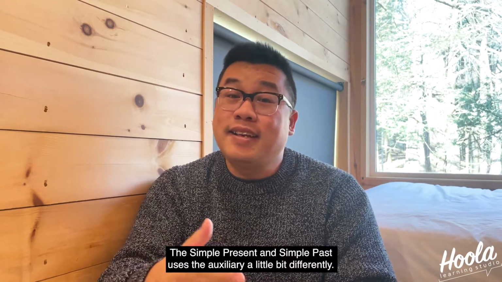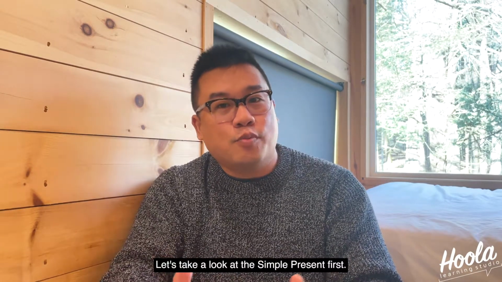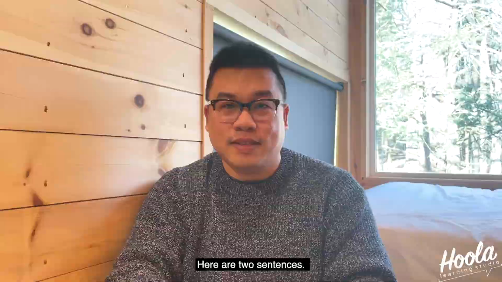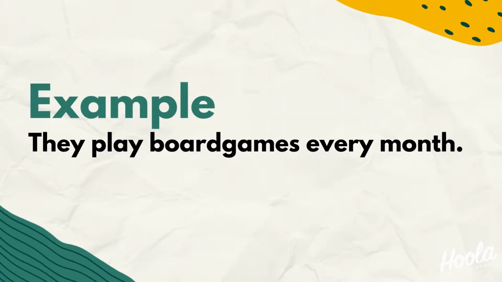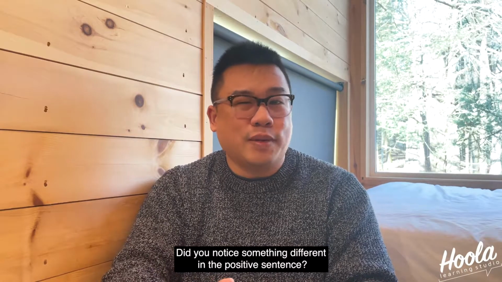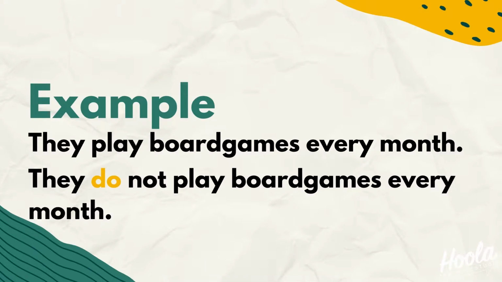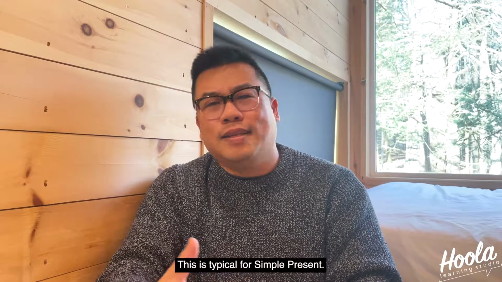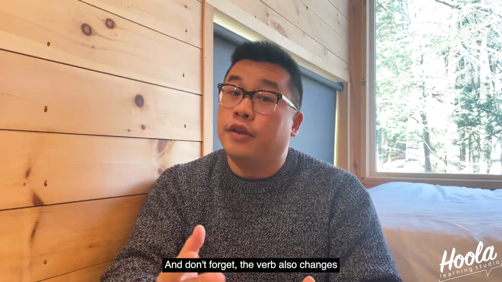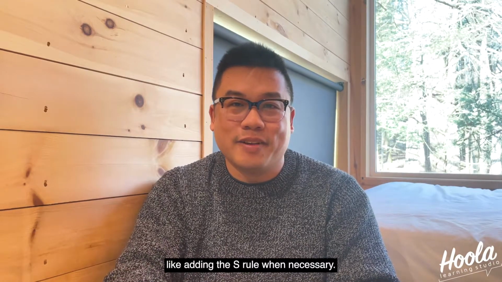The simple present and simple past use the auxiliary a little bit differently. Let's take a look at the simple present first. Here are two sentences. They play board games every month. They do not play board games every month. Did you notice something different? In the positive sentence, the auxiliary verb is not there, but we use it in the negative sentence. In this case, it's do. This is typical for simple present. Again, we add a verb, and don't forget, the verb also changes, like adding the S rules when necessary.